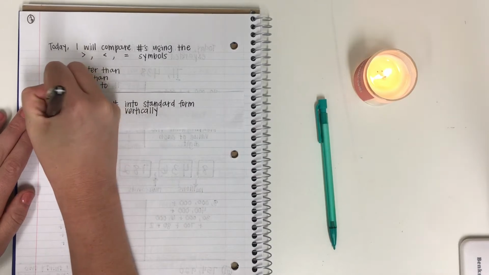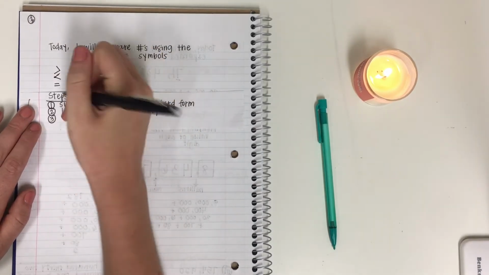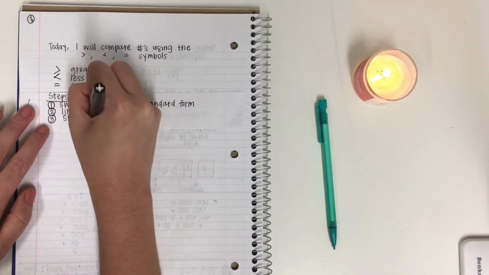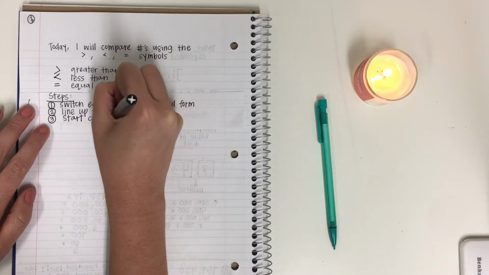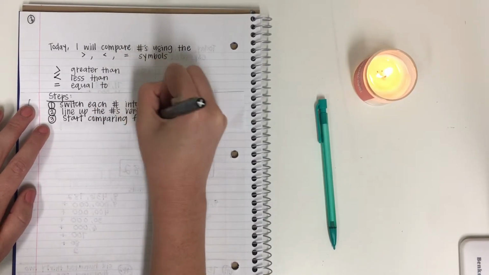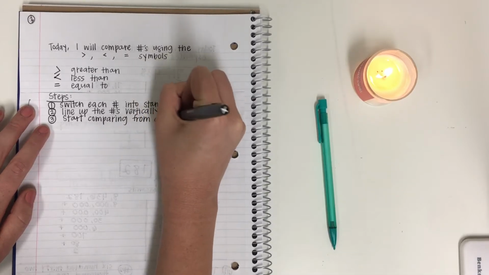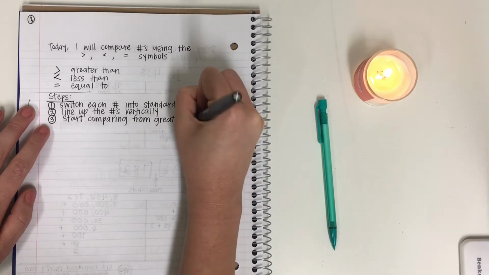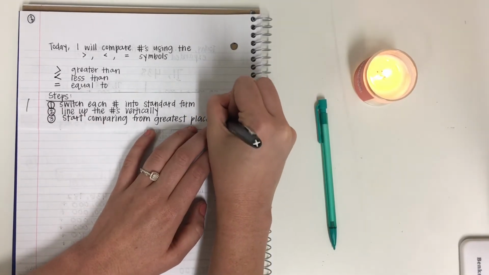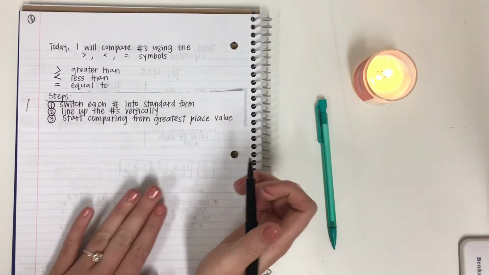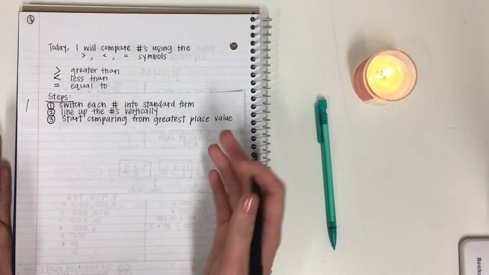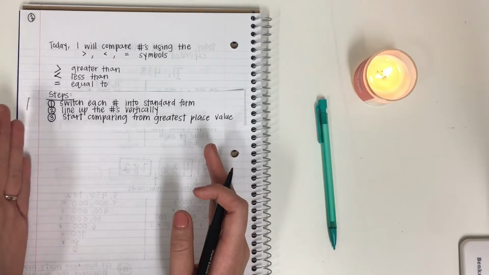And then step 3, start comparing from greatest place value. So you'll see when we work through some problems that the greatest place value we know is the highest to the left, right? So your ones place isn't the greatest value, it's your millions place.